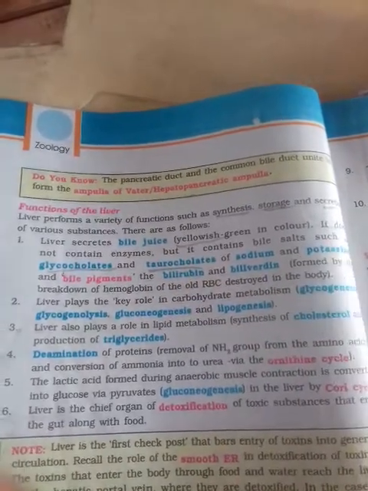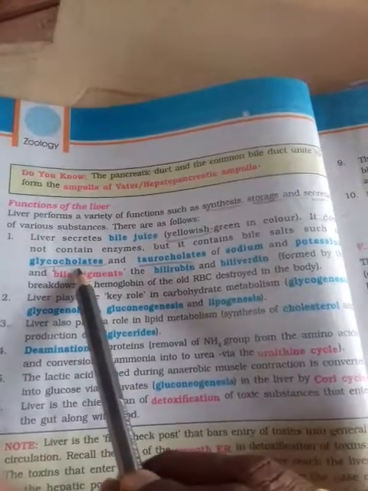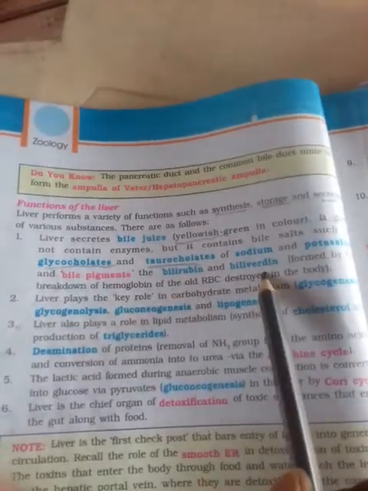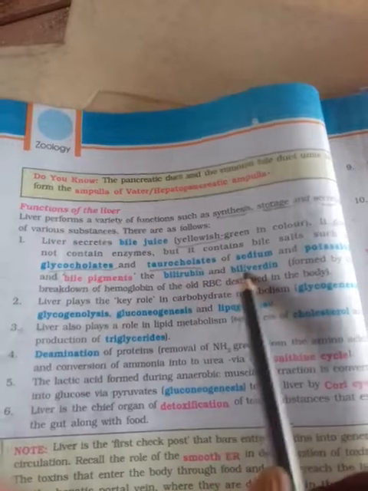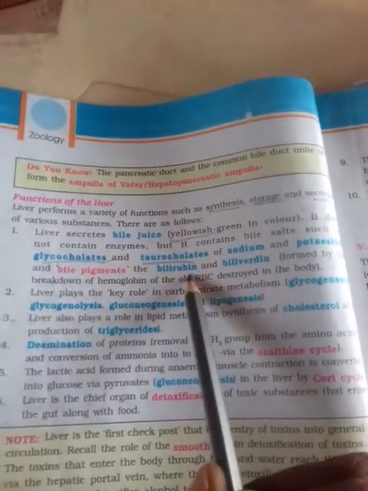The bile juice contains basically two salts and two pigments. What are the two salts? Glycocholate and taurocholate of sodium and potassium, and bilirubin. Bilirubin gives the color to our feces and urine.